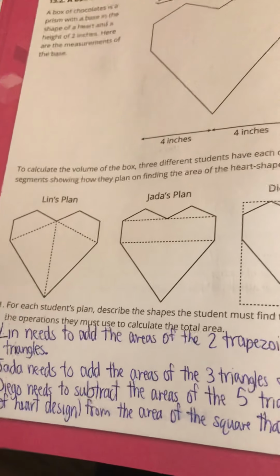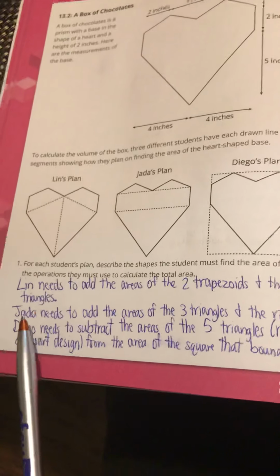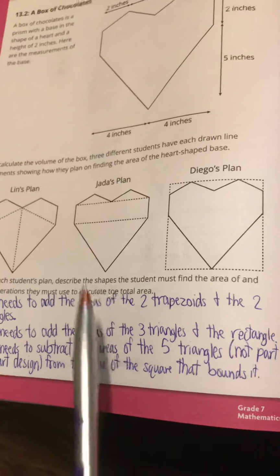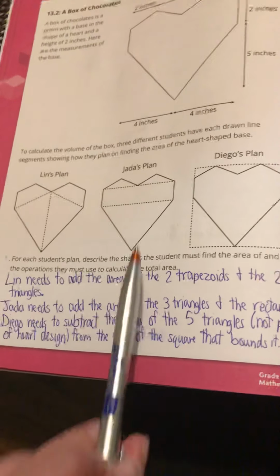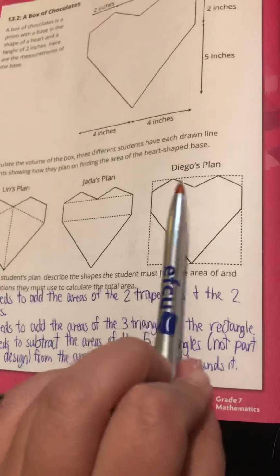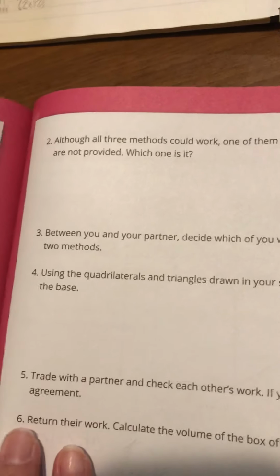Lynn needs to add the areas of the 2 trapezoids and the 2 triangles. Jada needs to add the areas of the 3 triangles and the rectangle together. And Diego needs to subtract the areas of the 5 triangles from the big square surrounding it. Although all 3 methods could work, one of them requires measurements that are not provided. Which one is it?